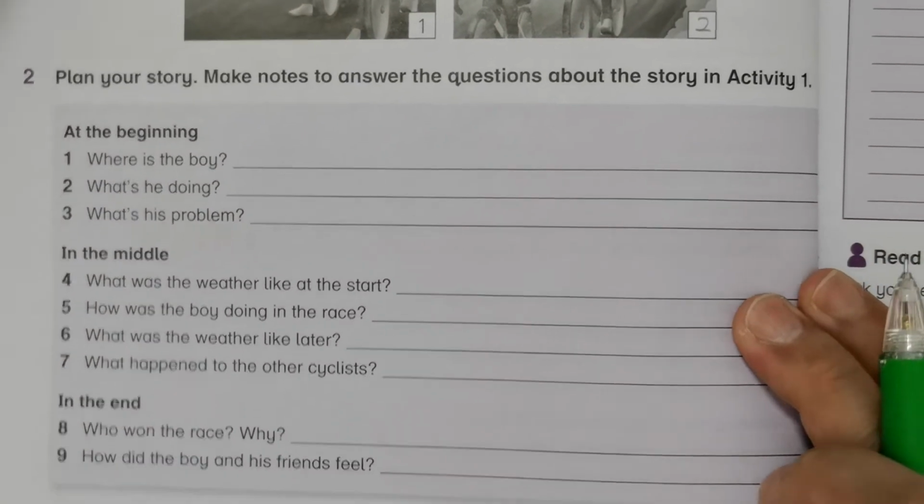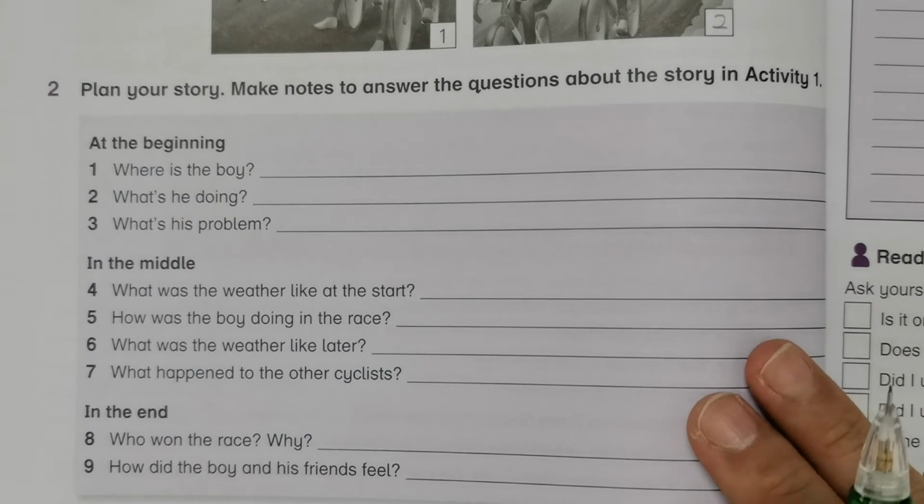Activity 2. So I maximize it a bit, to the ratio that I want. Okay, activity 2. Plan your story. Make notes to answer the questions about the story in activity 1. So in order to write your story on page 55, you need at least 3 paragraphs.